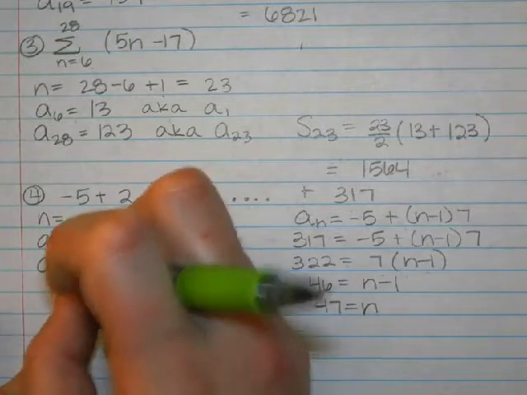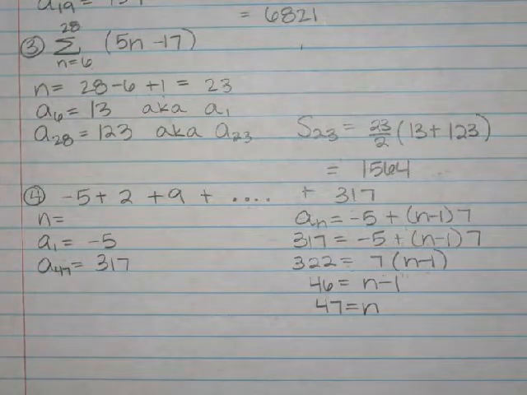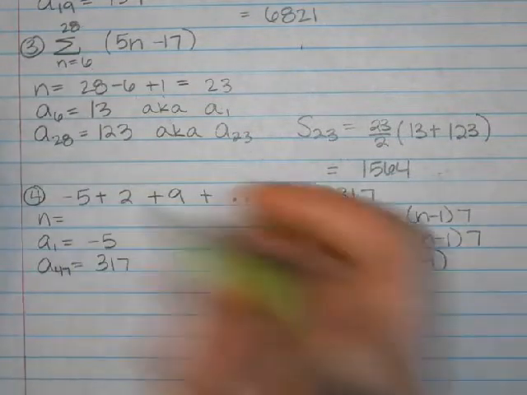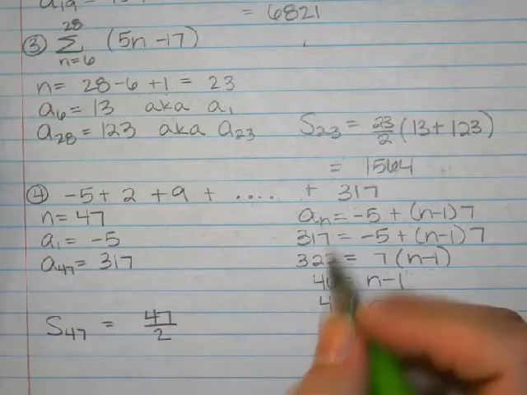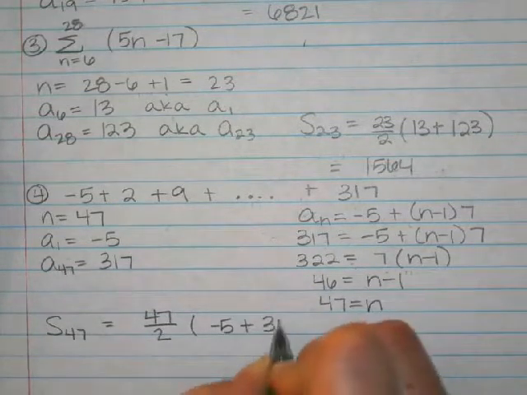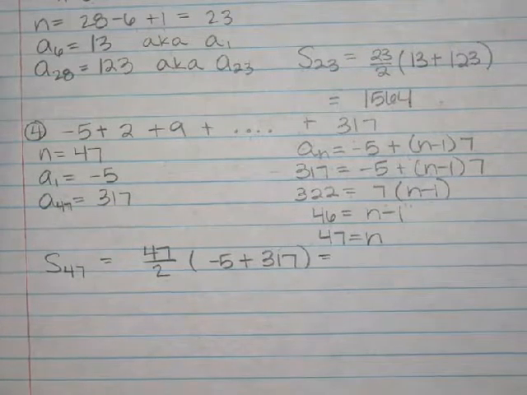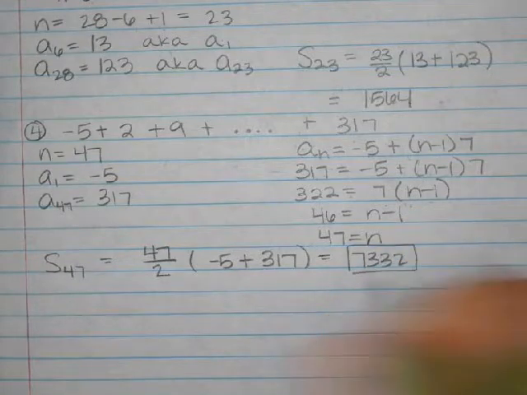So the first term is -5, the 47th term is 317, and so how many terms are we adding together? 47, right? The first to the 47th is 47, right? So we're going to say S sub 47 is 47 divided by 2 times the first term plus the last term. And what do we get? All right. How do we feel about that?